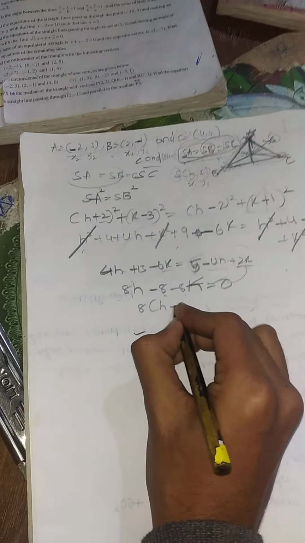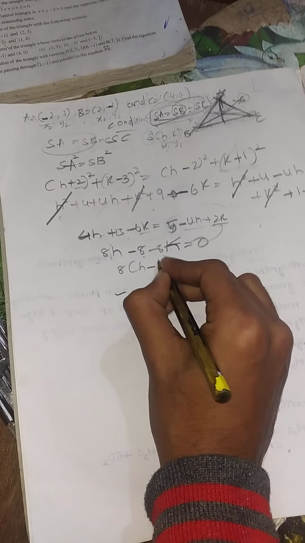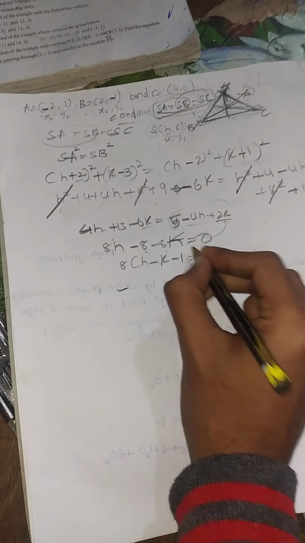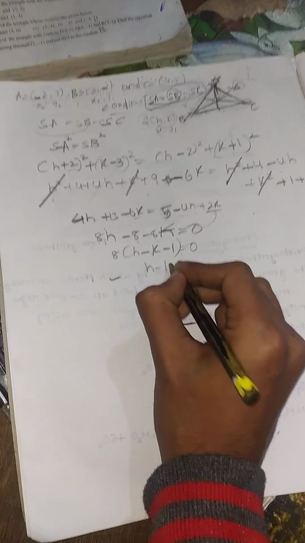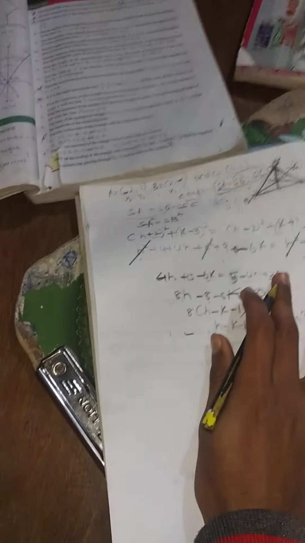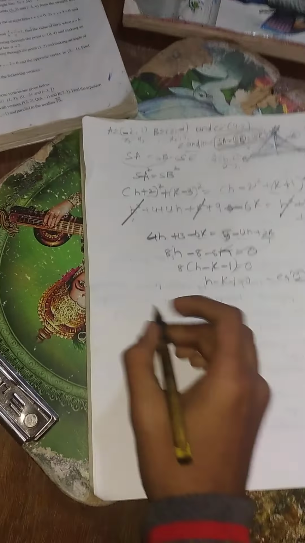Then as these three terms have 8 as common, I am taking 8 as common, then I get h minus k minus 1 equal to 0. Isn't it? Have we made any mistake in finding this? No, nothing, I think so. This is equation number 1. Now, let us do a similar thing for the equation, let us do it for the SB equal to SC condition.